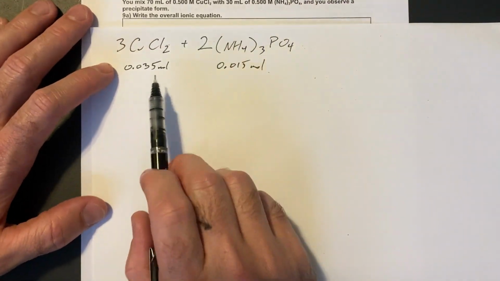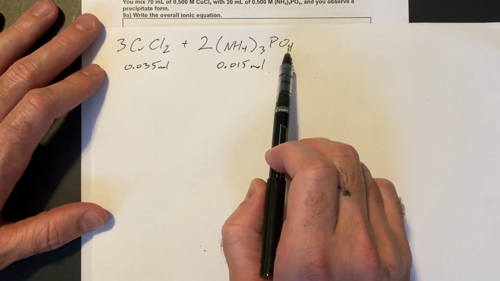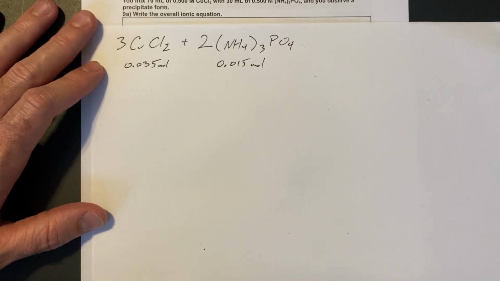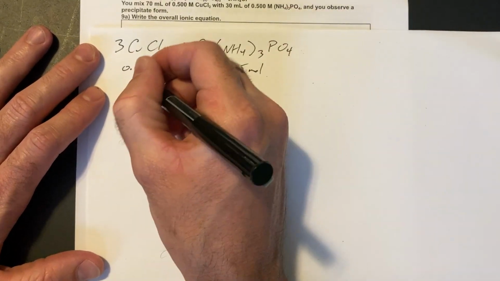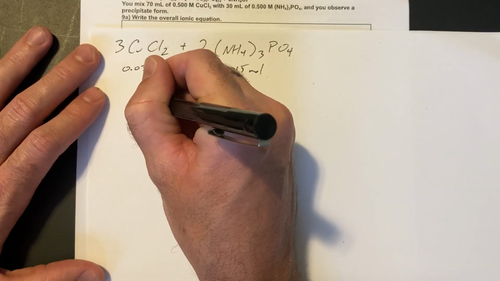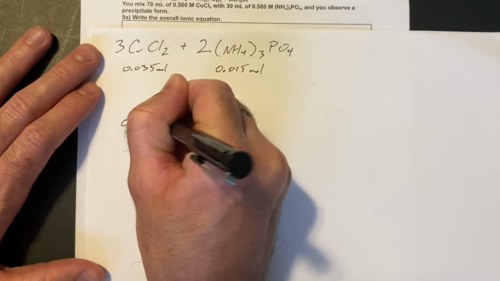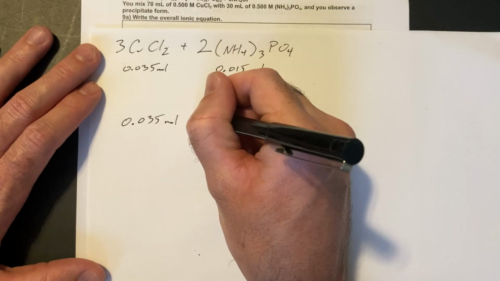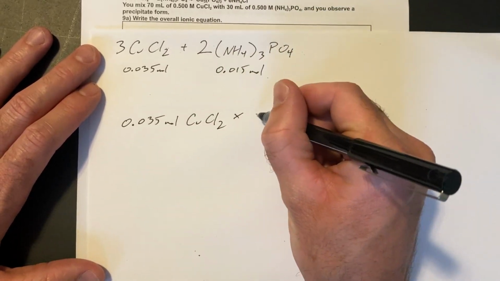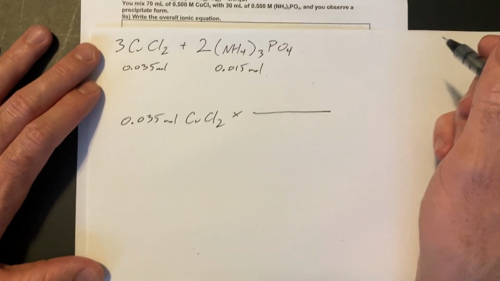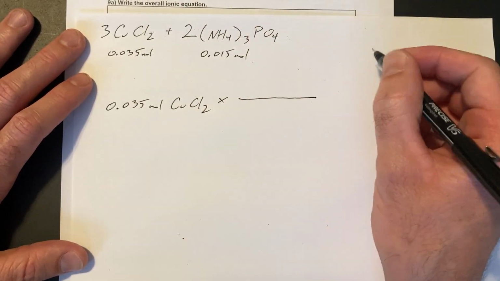So you just set up a ratio to compare one to the other. You can start with your (NH4)3PO4, or you can start with your CuCl2. Doesn't matter, it'll work either way. I'm just going to start with this one, and maybe I'll do it both ways. All right, so you just write down the actual number of moles that you have of one of your reactants. And then you multiply it by a ratio of the coefficients from your balanced equation.